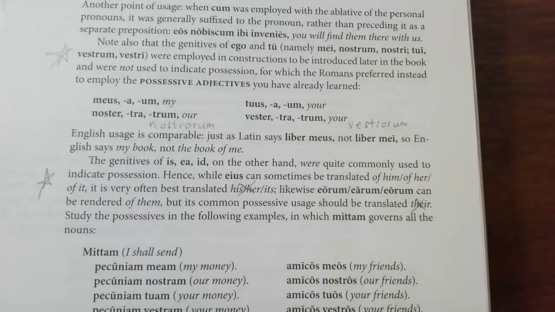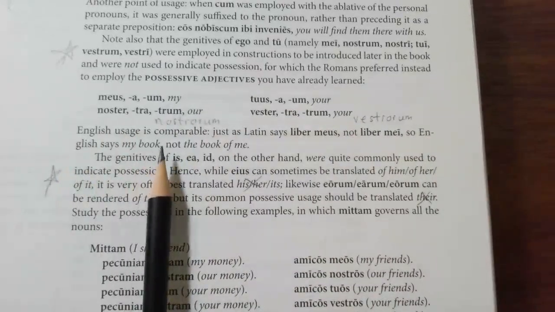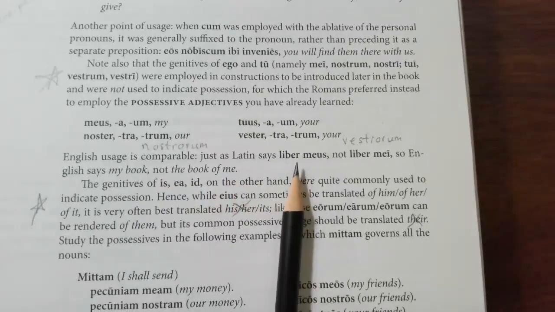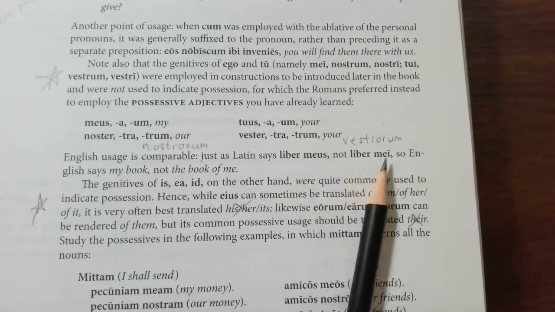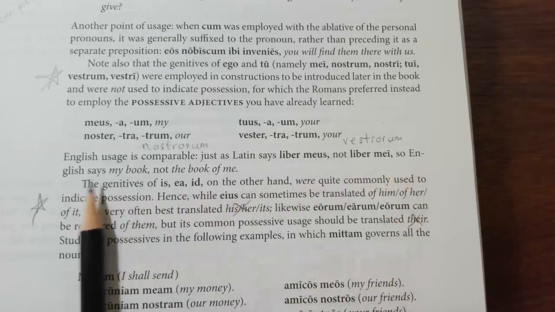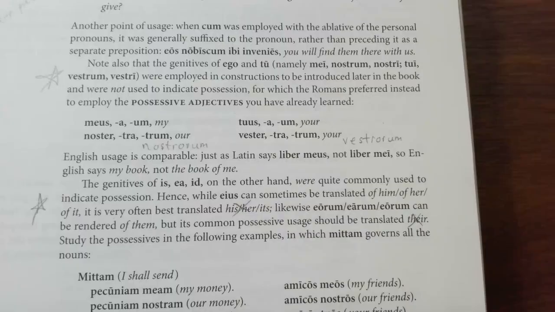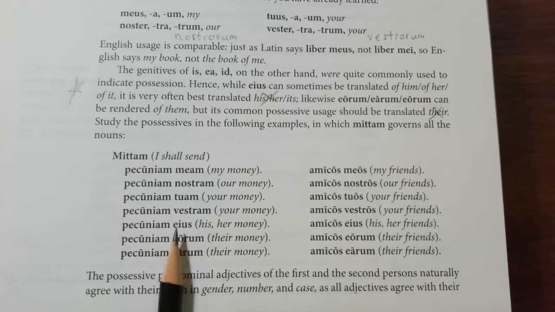So English usage is comparable, just as Latin says liber meus, not liber mei. English says my book, not the book of me. So third person, you are going to use the genitive to show possession.